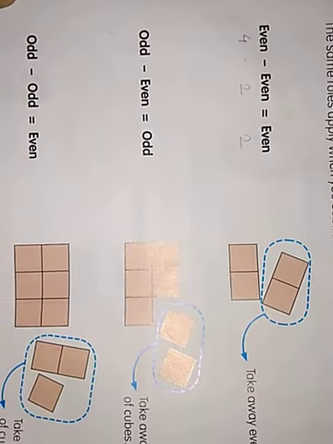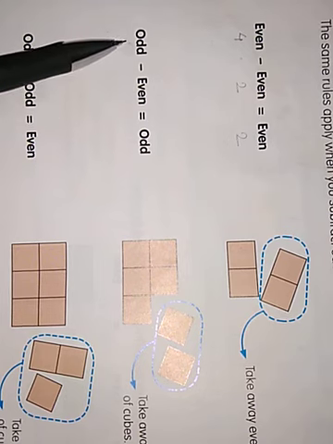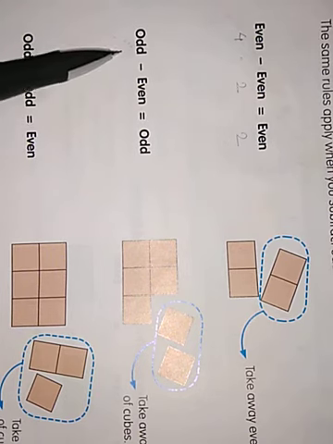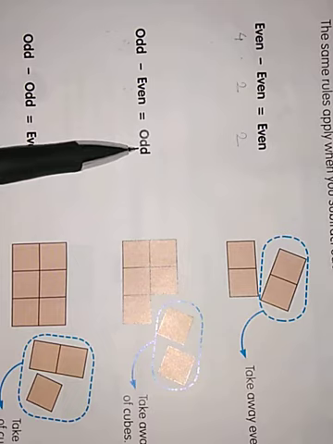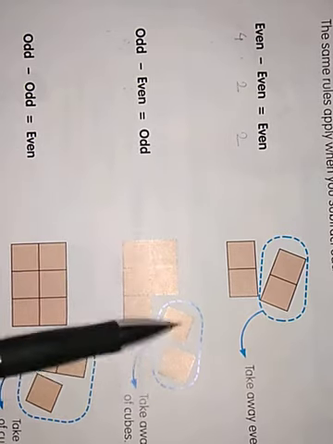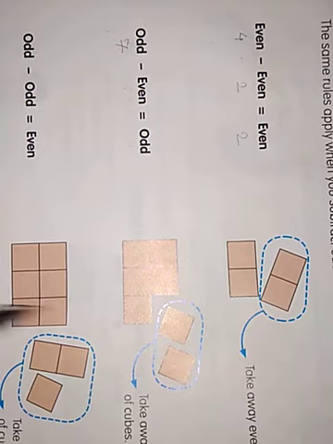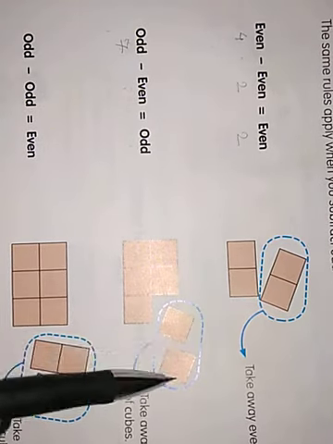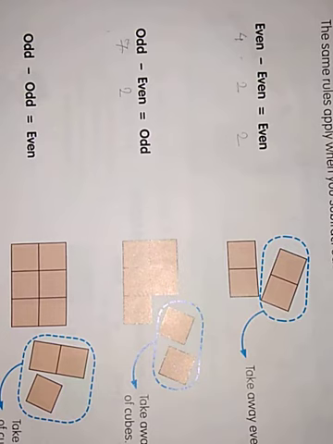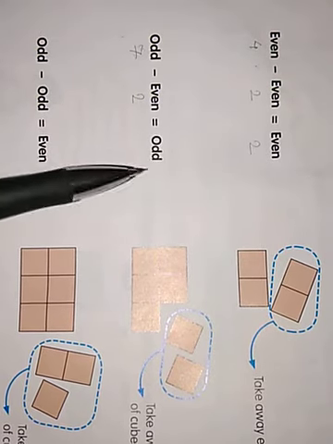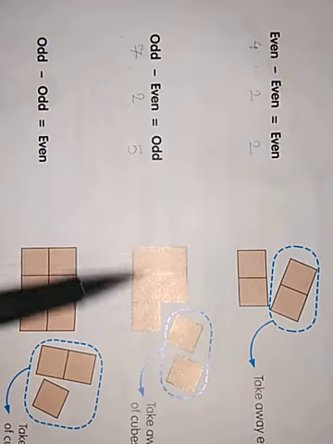Next concept. When we subtract an even number from an odd number, odd number minus an even number, we get an odd number as a result. Now see here, we have a total of 7 blocks, 1, 2, 3, 4, 5, 6 and 7, and we know 7 is an odd number. When we cut these 2 blocks from that 7, we get an odd number. So 7 minus 2 will be 5. So what is our answer? That is 5.